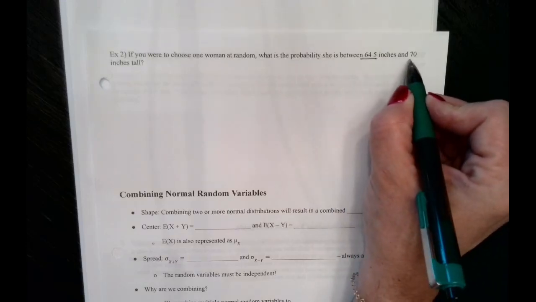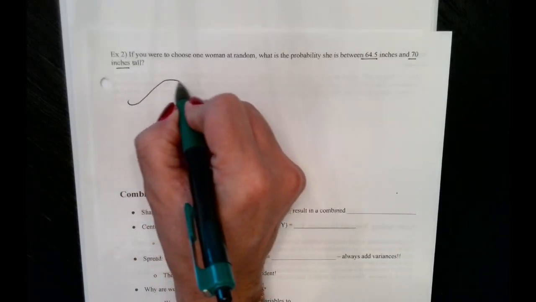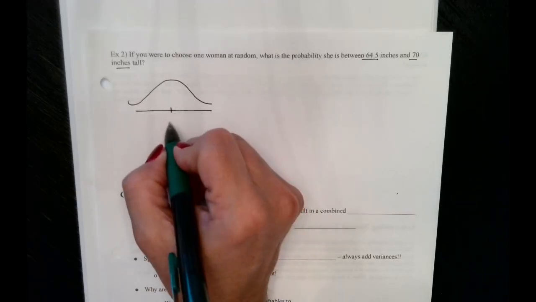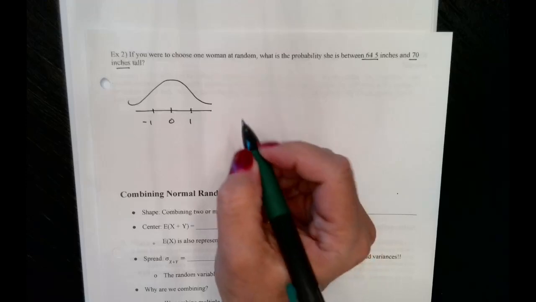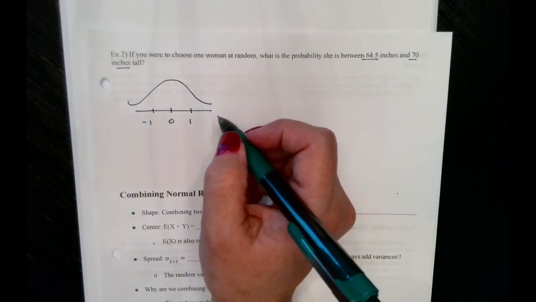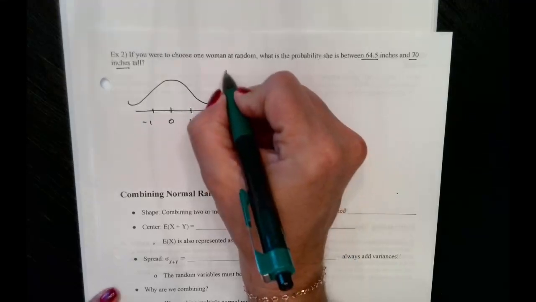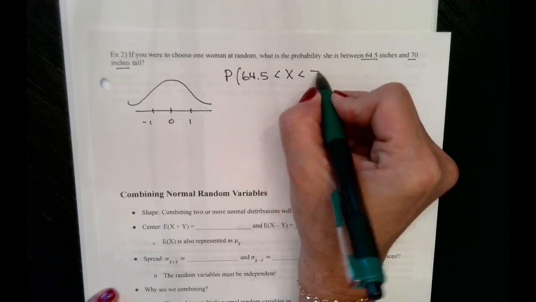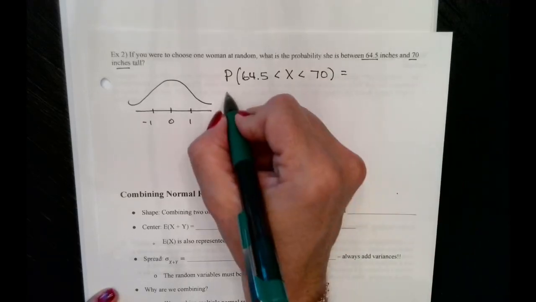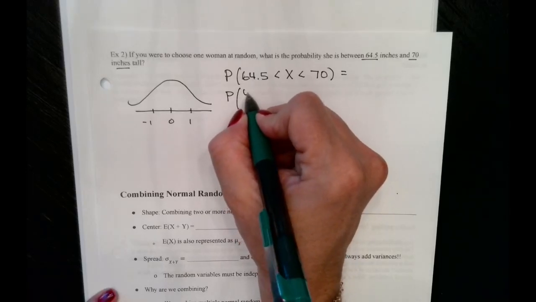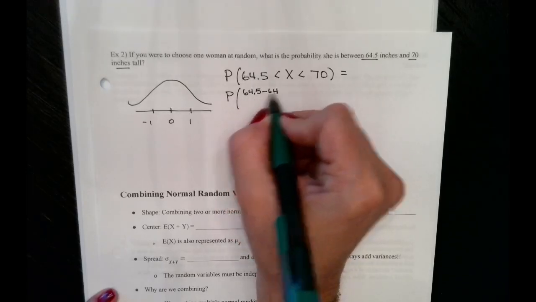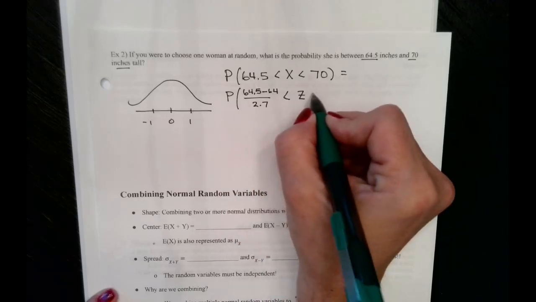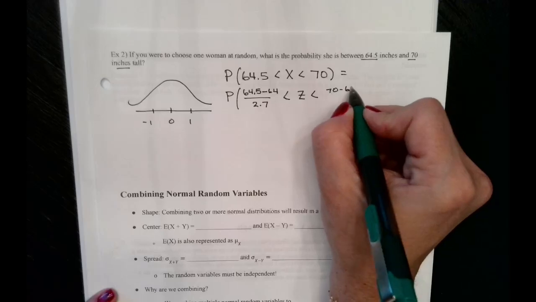So same question. The only thing that this is changing is that it says, what's the probability she's between 64.5 and 70 inches tall? So again, if I look at my curve right here, I want to know this time we're going to be between two different values. So what I have to do is convert this again to a z-score. So here's what this is going to look like. The probability that she's between 64.5, this is my random variable x, and 70, and I'm going to convert this to a z-score. So this is going to be 64.5 minus 64 over 2.7. And now this variable becomes my z, my standardized score, and I have 70 minus 64 over 2.7.